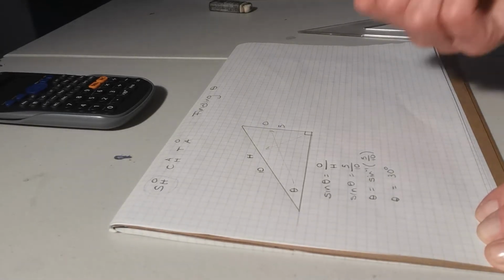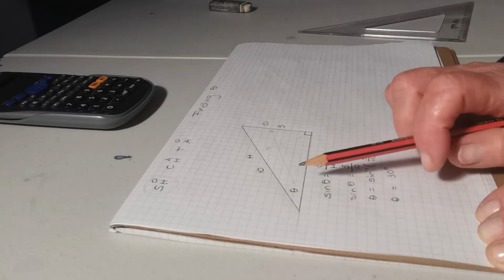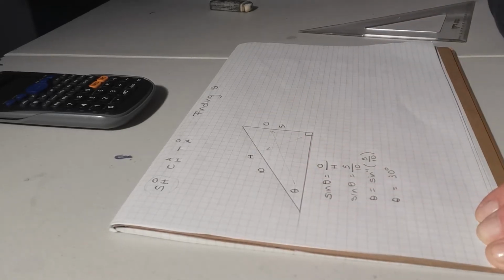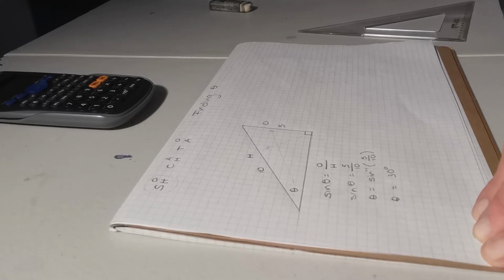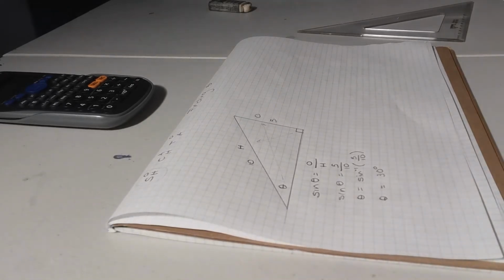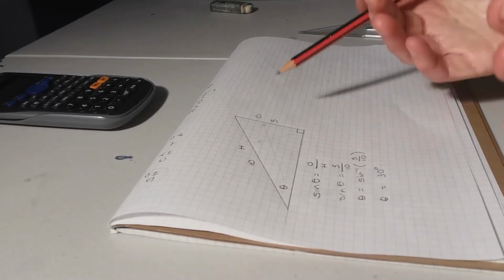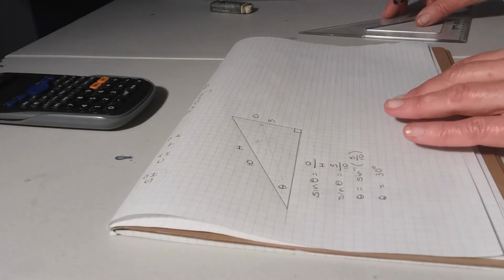So in the past, I've given you the angle and one side length, and you've been able to find another side length. So if I've given you two side lengths, you should be able to decide which trig ratio to use to find the angle.